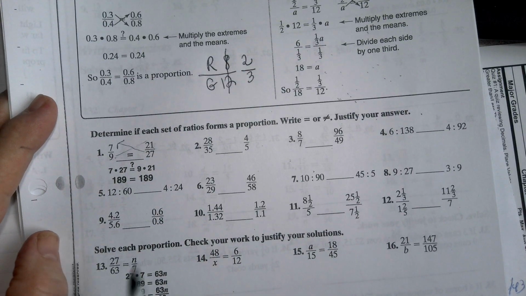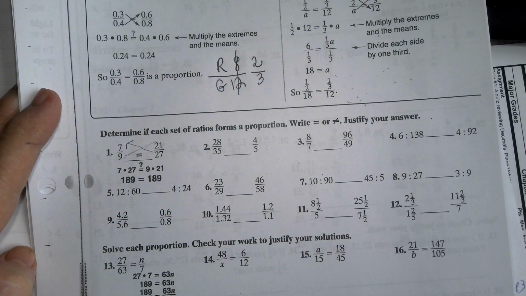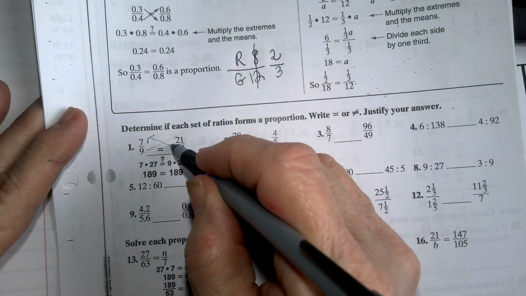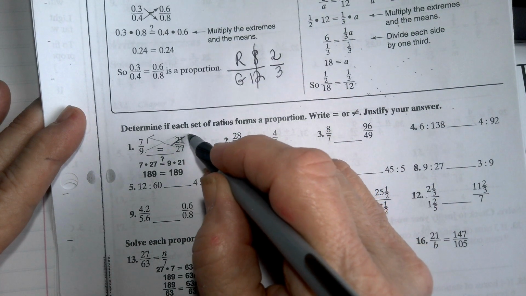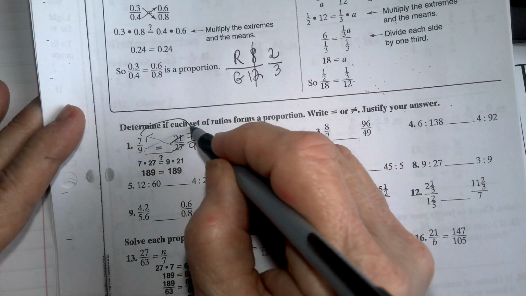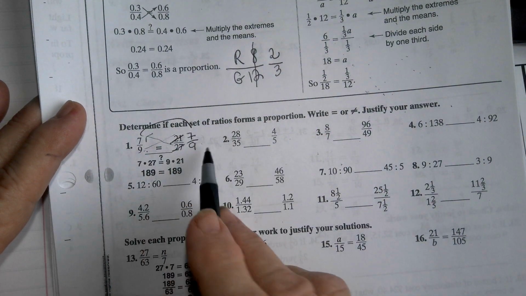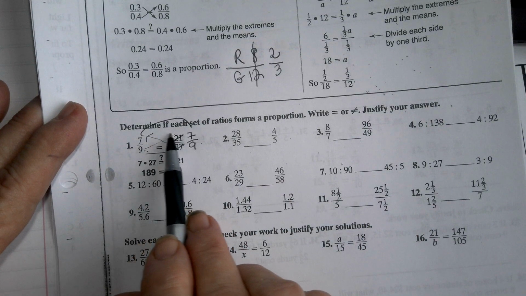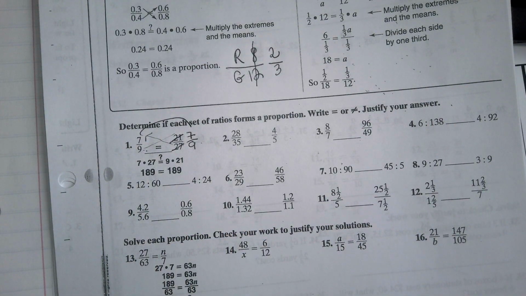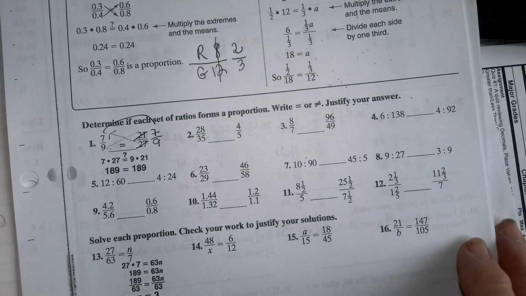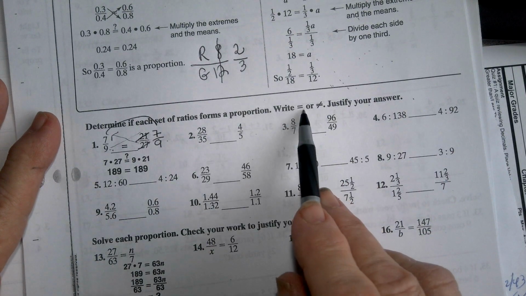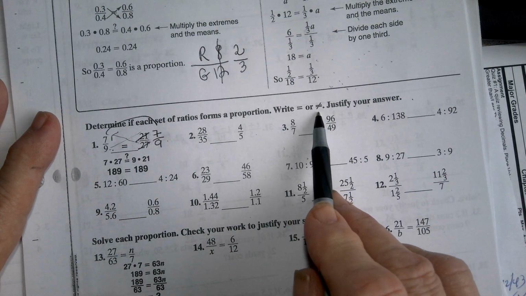I can also, I don't want to have to multiply that. If the numbers are really big, you should see if you could reduce them. Like 3 goes into both of these. 21 divided by 3 is 7. 27 divided by 3 is 9. And then I can see right away that those two are equal. So these are equal proportions. Determine if each of the following forms a proportion. Again, if you cross multiply or if you reduce one and they're equal, then therefore they are proportions. So we'll put an equal or not equal to justify your answer.